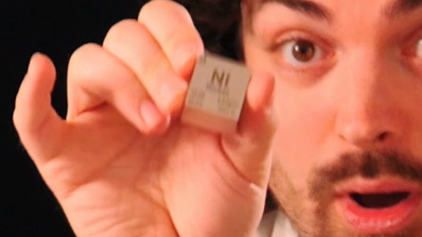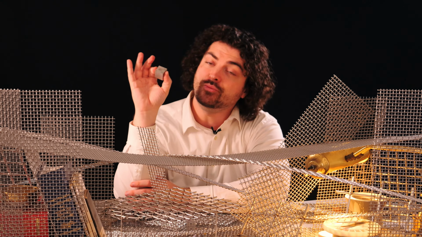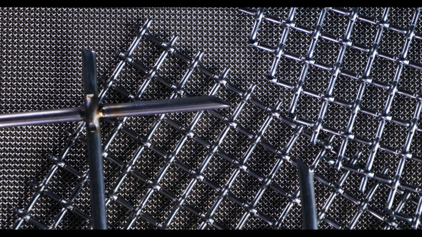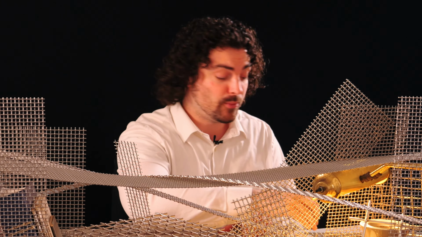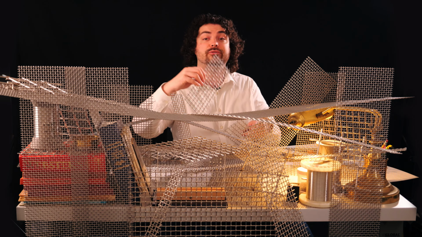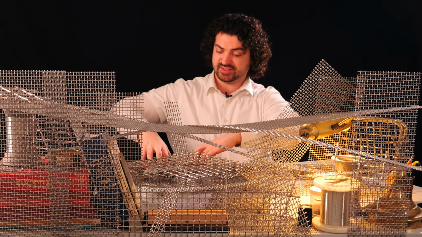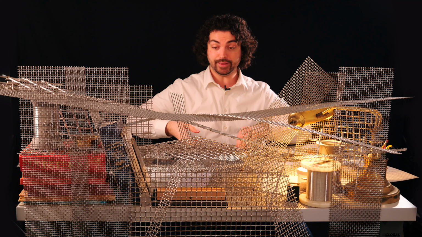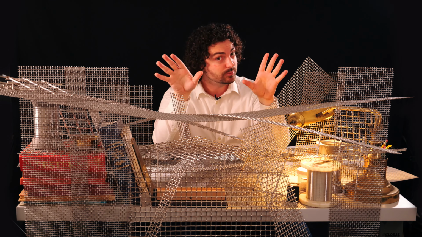And nickel is what I want to talk about. If you add enough nickel into the mixture, it actually stabilizes the alloy and makes it non-magnetic. Two of the most common grades of stainless steel in woven wire mesh are 304 and 316, non-magnetic. But another common grade that is magnetic is 430 stainless steel. Generally speaking, the 300 series is non-magnetic and the 400 series is magnetic. Not all of them, but generally speaking.